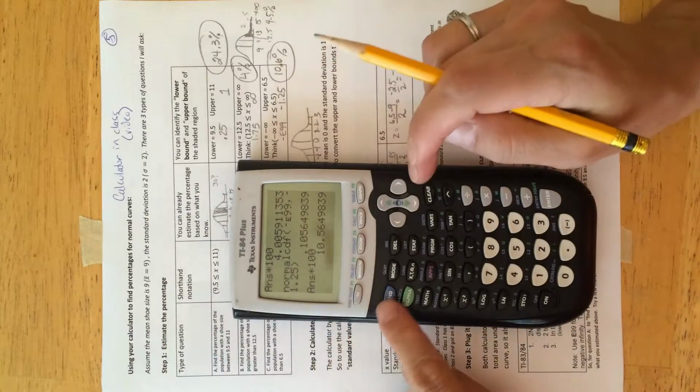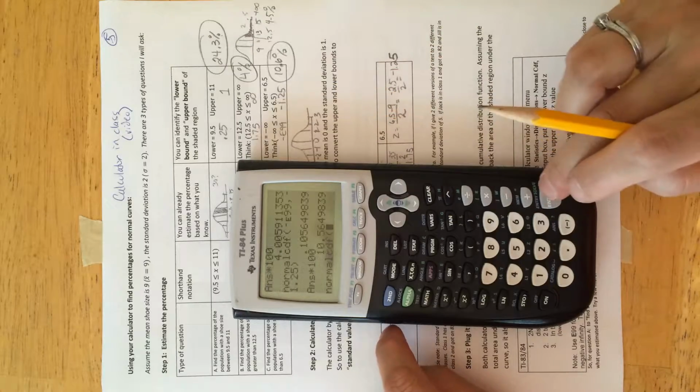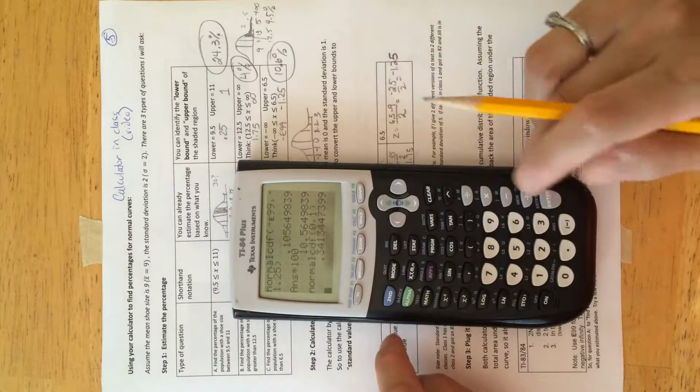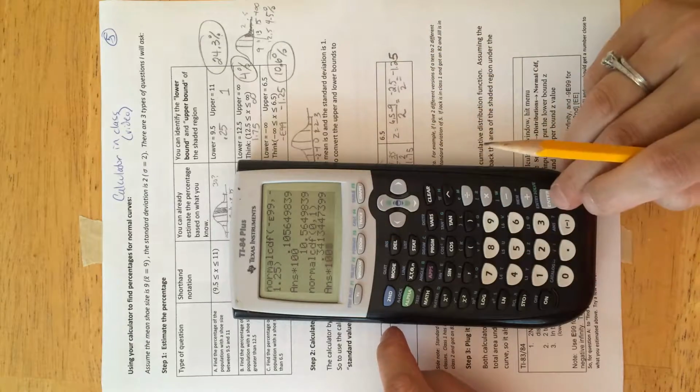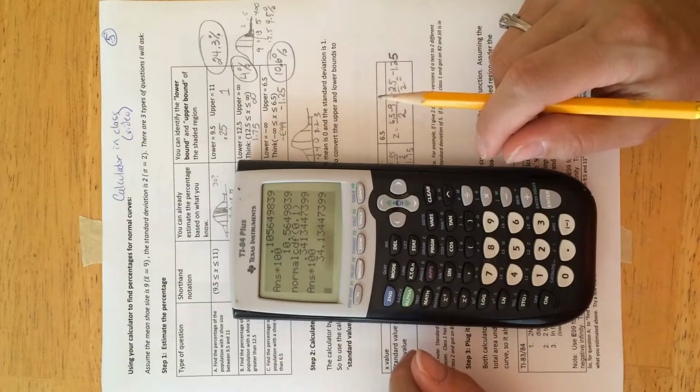And just to kind of show you that this really does work, if you do a normal cumulative distribution function from 0 to 1 standard deviation away, lo and behold, that ends up being 34%. I can't believe my phone is ringing right now.